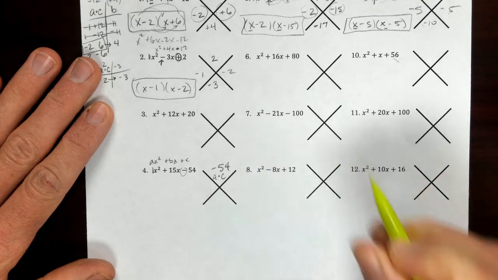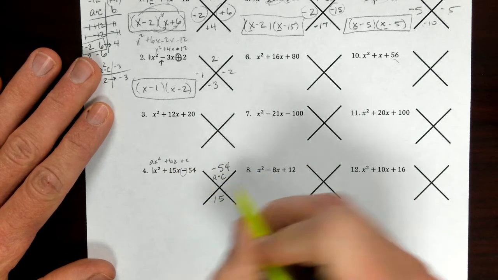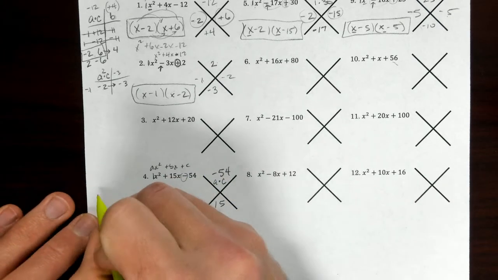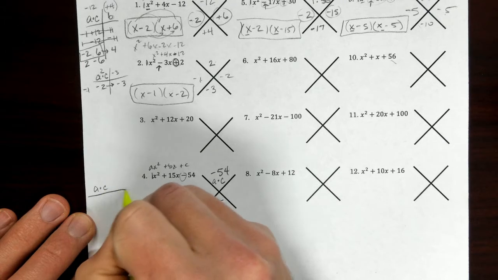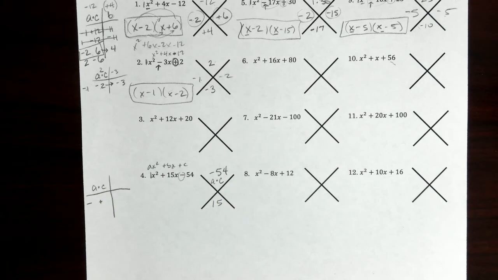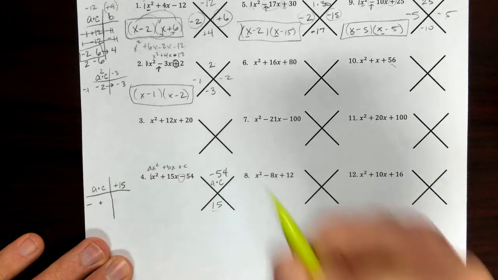So we're looking at factors of 54 that combine to give me a 15. Now once again, if I've got to multiply to get a negative, I know that my factors have to have opposite signs. So one has to be positive, one has to be negative, and they have to combine to get a positive 15.